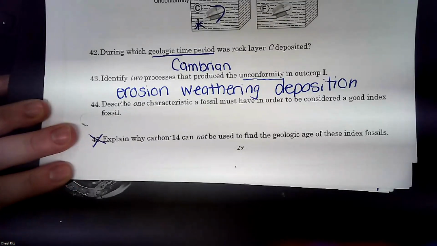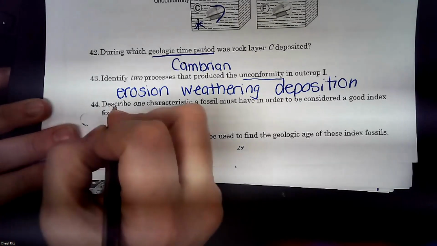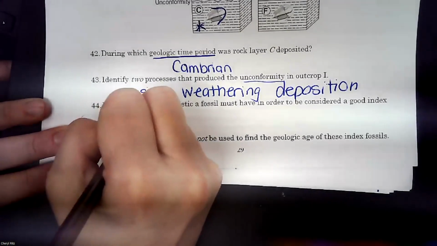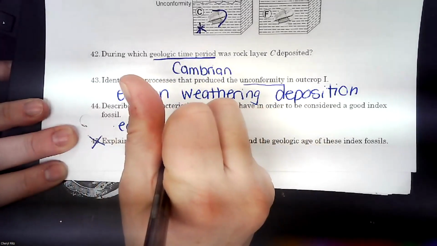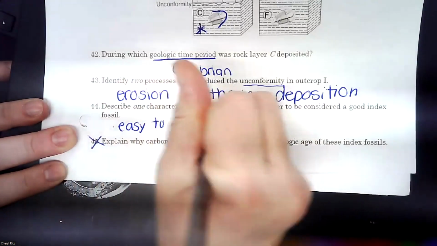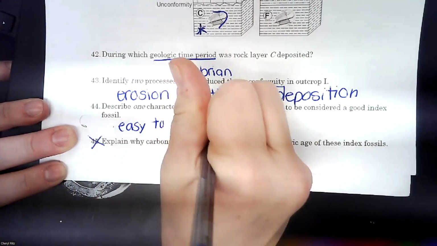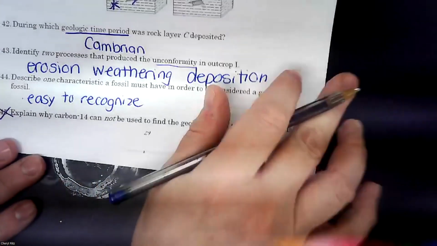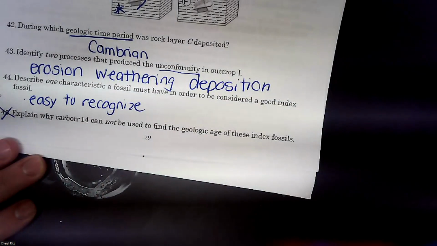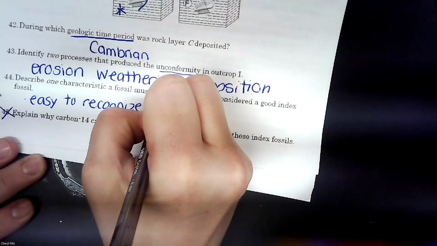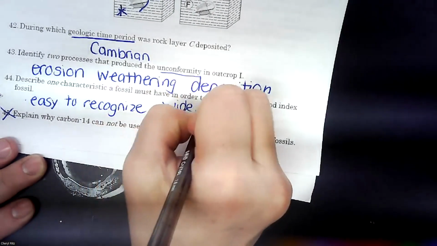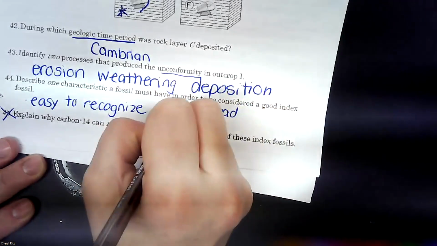Describe one characteristic that a fossil must have to be considered a good index fossil. You have 3 choices. What's one? Yep, easy to recognize, not easy to find. And that is something that is often confused. Easy to find and easy to recognize are not interchangeable. What's another one? Yep, widespread and short-lived.